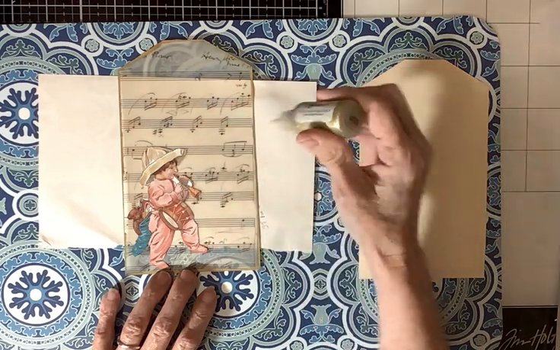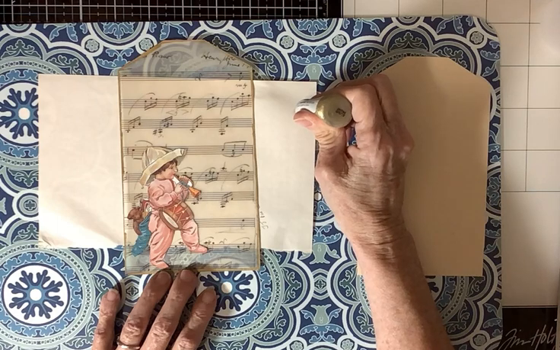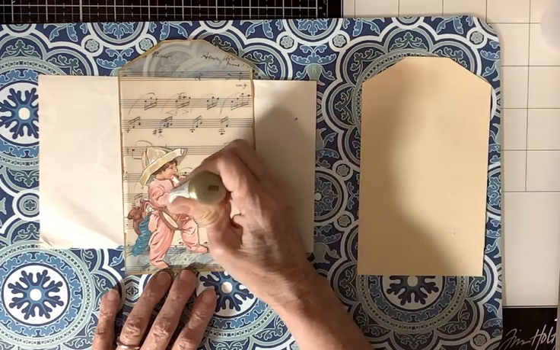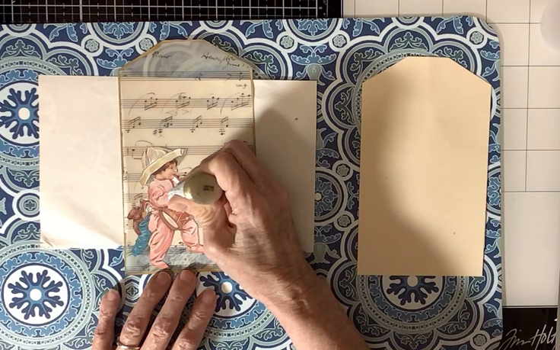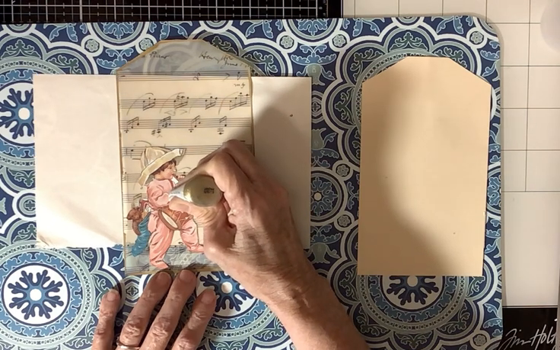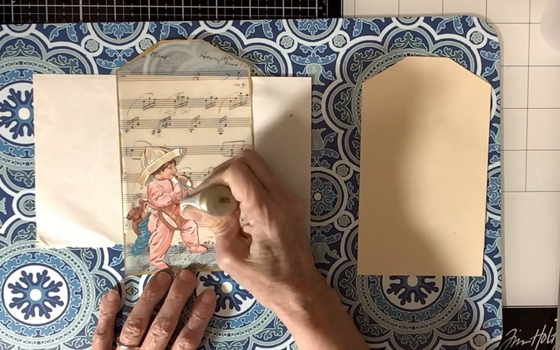I don't typically do this. What I do is do this first, just to make sure I don't put too much on it, because my luck, I'm going to have it come out too fast. So just going to put a little bit on his drum.